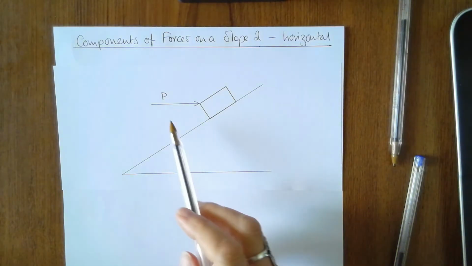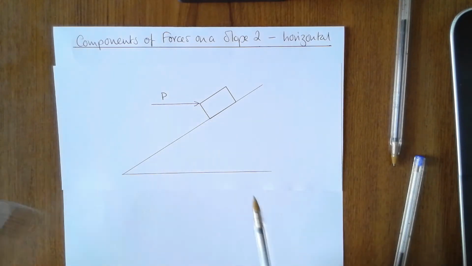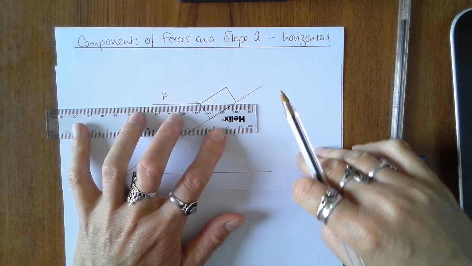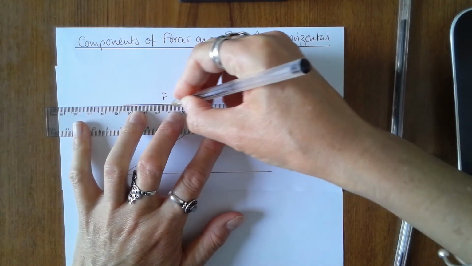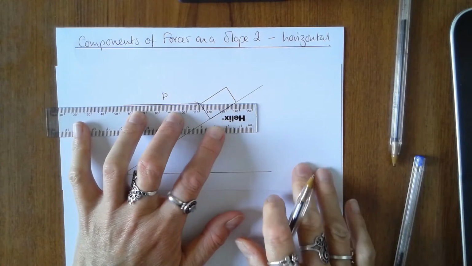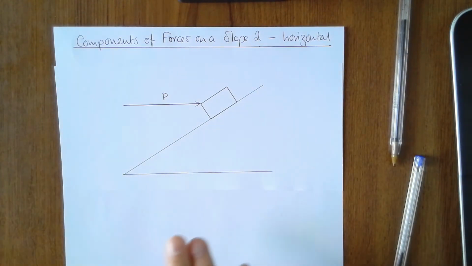So as you can see, this line is not very long, and that's quite common in these questions. So don't be afraid to just make that line a bit longer, because this is going to be the hypotenuse of your triangle, and it will give you a bigger triangle and more space on the diagram.